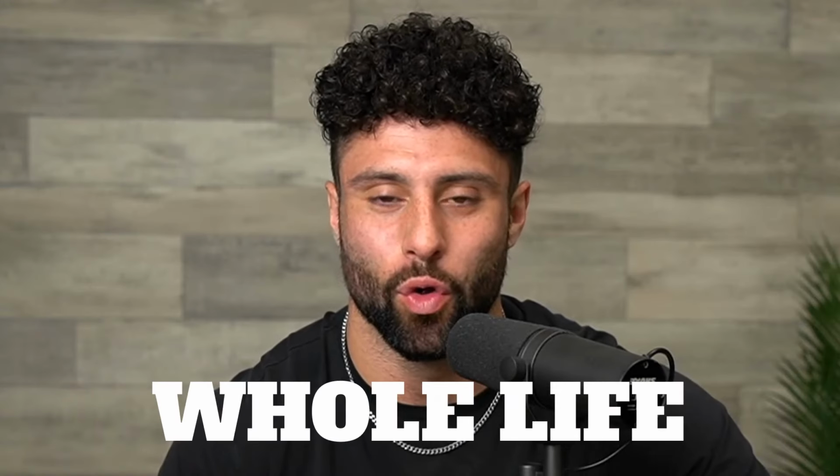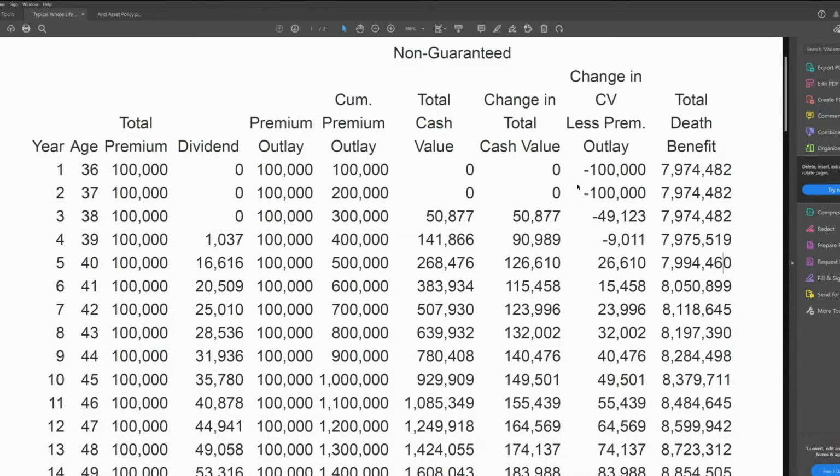So with that being said, with an infinite banking policy, an overfunded whole life insurance contract, I am going to dive into the numbers: how soon, how quickly you can get access to your funds and what percentages you can do. Let's go ahead and take a peek. Here's the caveat to it: it's going to depend on the contract and how it's designed.